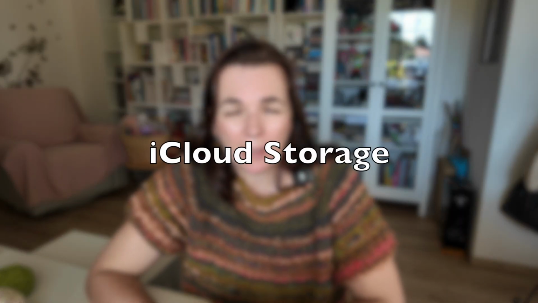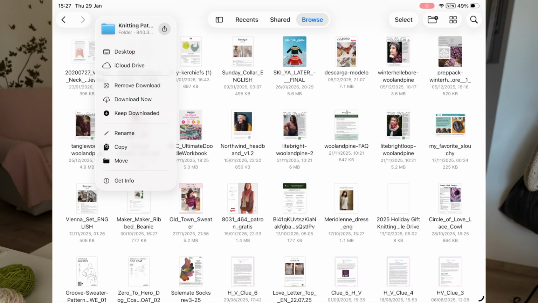So that brings me to the second resource that I like the most. Because I have everything Apple, iPhone, iPad, MacBook, I bought some storage on the iCloud. So I have on my desktop a file that I call knitting pattern, and I put all my knitting patterns there that I bought or that I've downloaded for free. That way they are all in the same place and I have access to them whenever I want, wherever I am, and I don't even need Wi-Fi if they are downloaded onto my iPad.